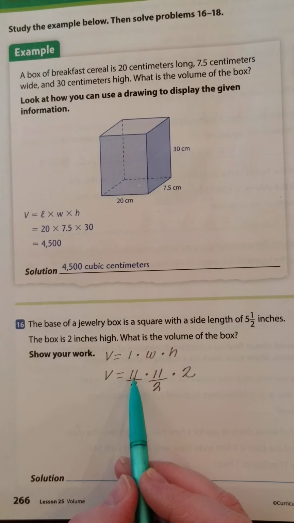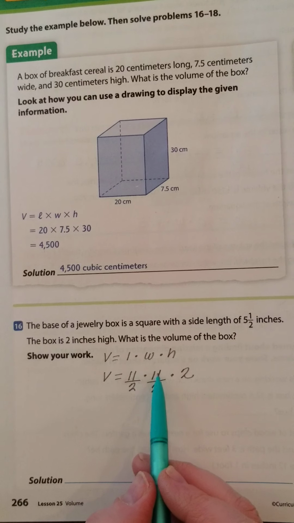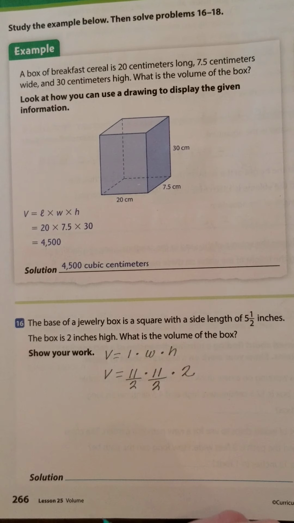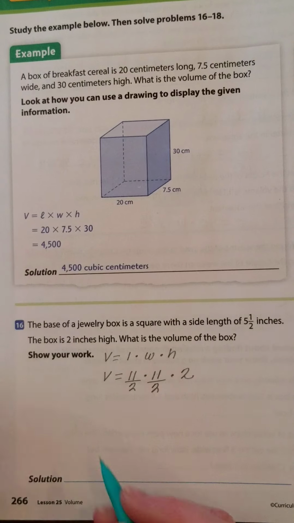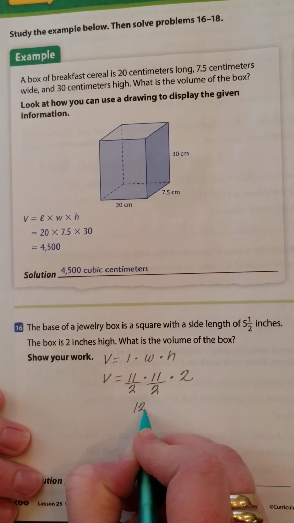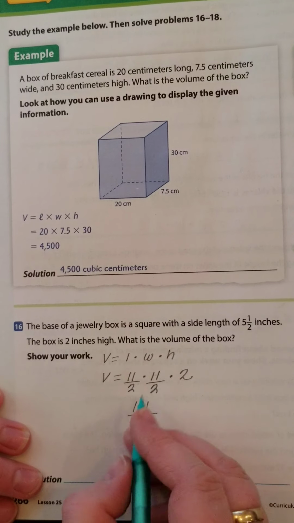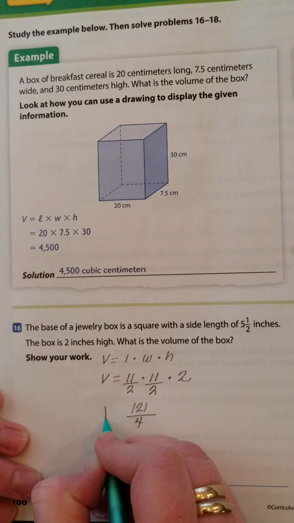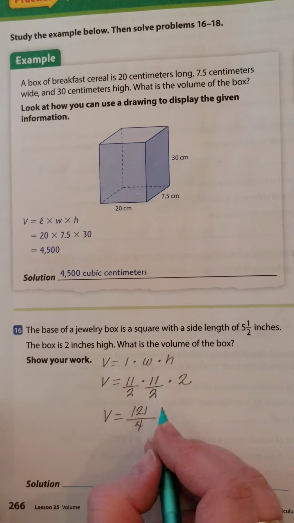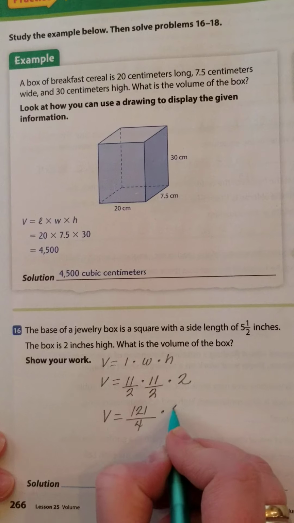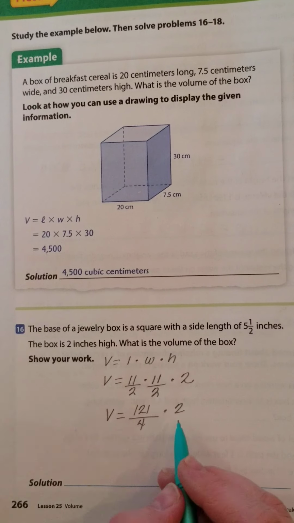So when we multiply 11 over 2 times 11 over 2, what do we get? What's 11 times 11? Should get 121, and 2 times 2 is 4. So the volume equals 121 over 4 times 2. Now we can easily make that 2 over 1.